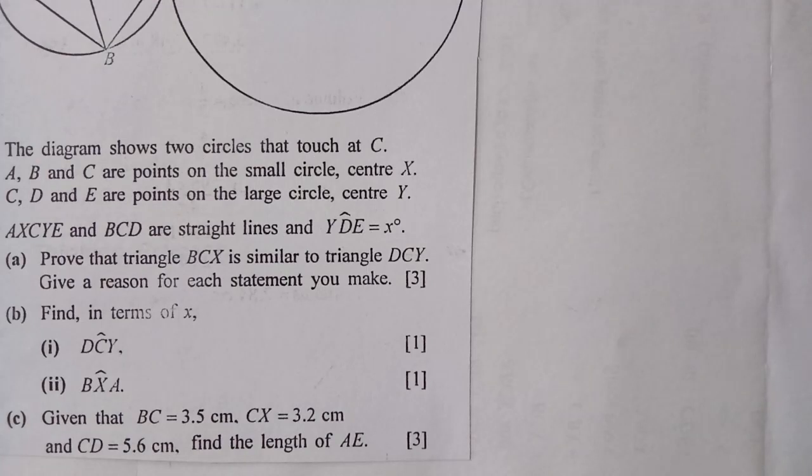It is given that BC equals 3.5 centimeters, CX equals 3.2 centimeters and CD equals 5.6 centimeters. We have to find out the length AE. You know, this is the case of similar triangles.